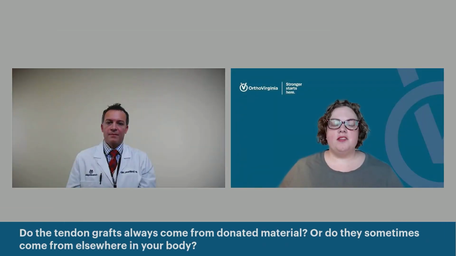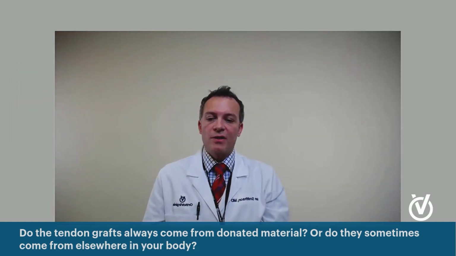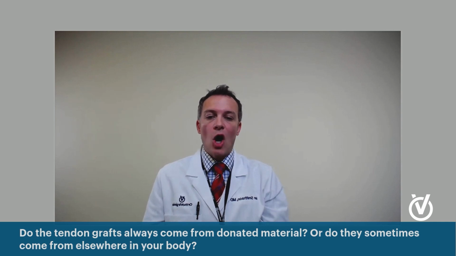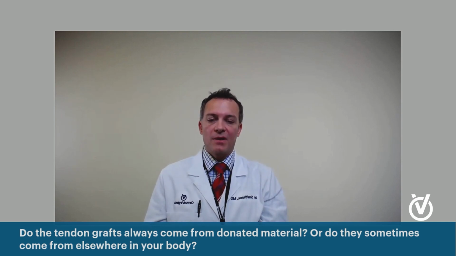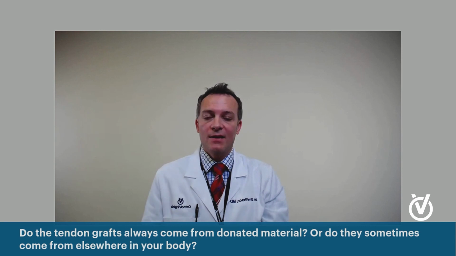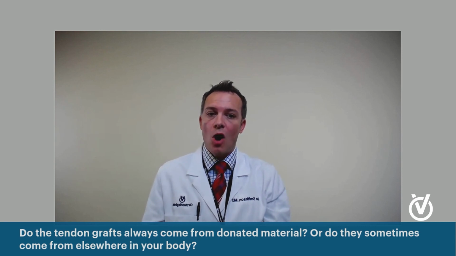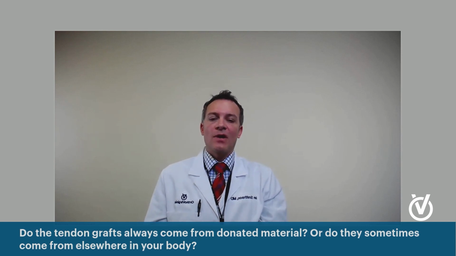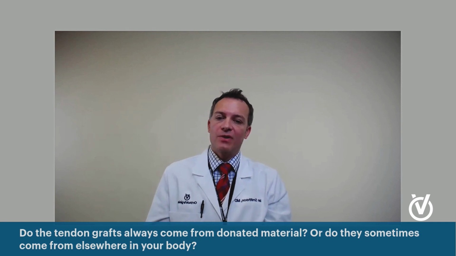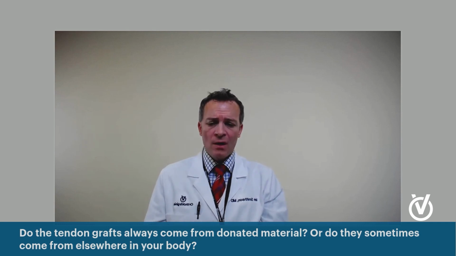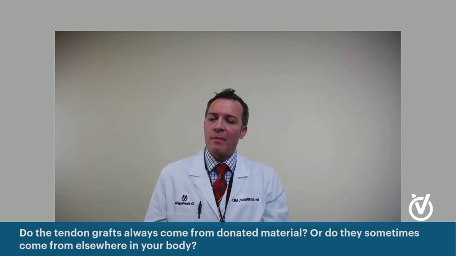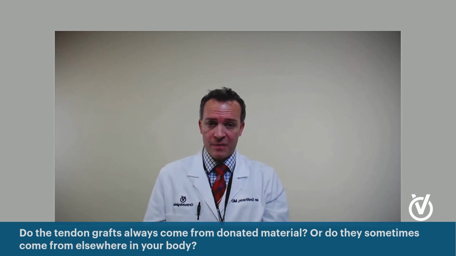Do the tendon grafts always come from donated material, or do they sometimes come from elsewhere in your body? So in ACL reconstruction, we can use hamstring autograft, which is tendon that comes from our body. We can use patella tendon autograft. We can use quadriceps tendon autograft. These grafts are not big enough for the tendon transfers in and around the shoulder. And so primarily for these tendon transfers, we use allograft, which is donated material.